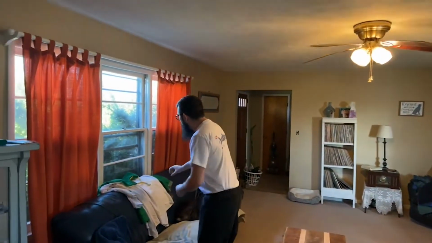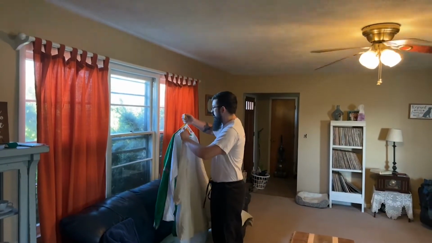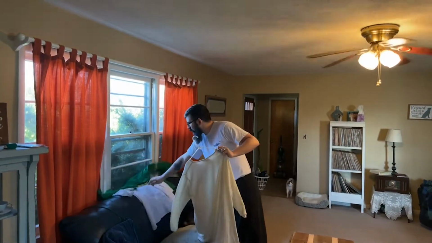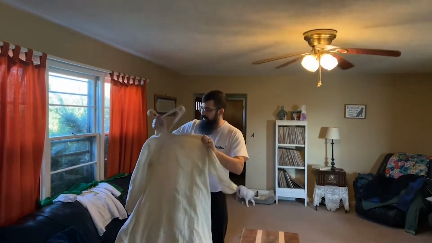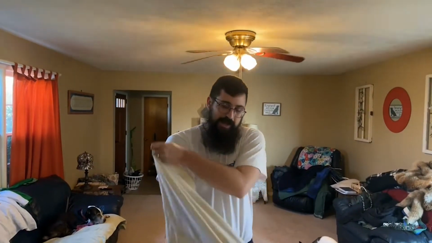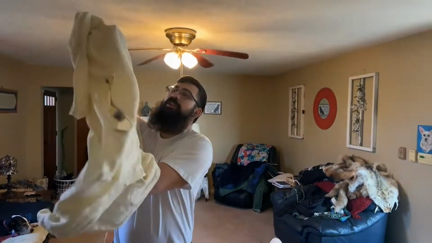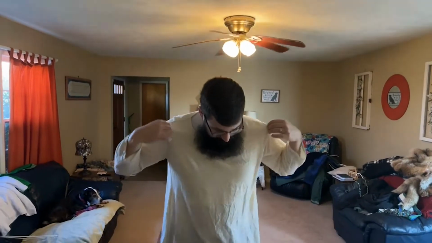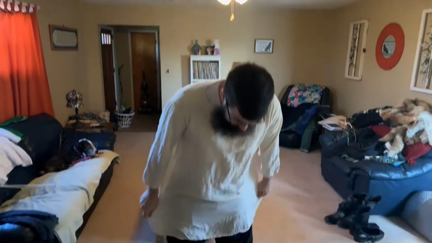Then I'm going to come over here and I want just a plain base white under tunic. This one is a cotton and linen mix. Put this on, and you can either tuck this one in if you want to, or let it drape. I'm going to let it drape, but up to you there. So there are my first two steps, just a base pair of pants and a base under tunic.